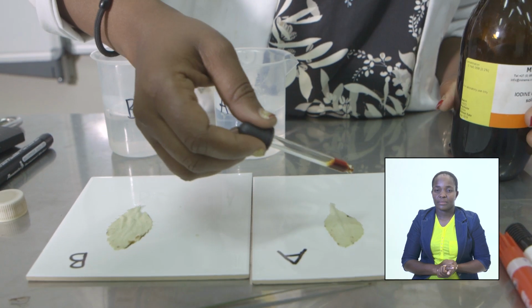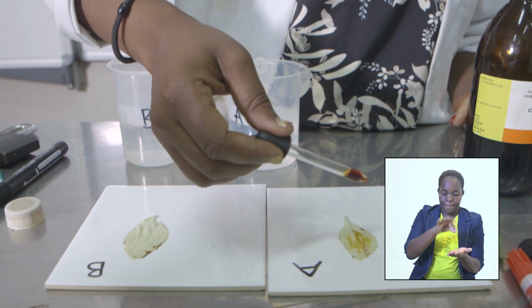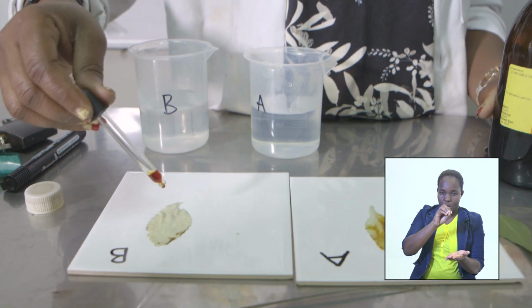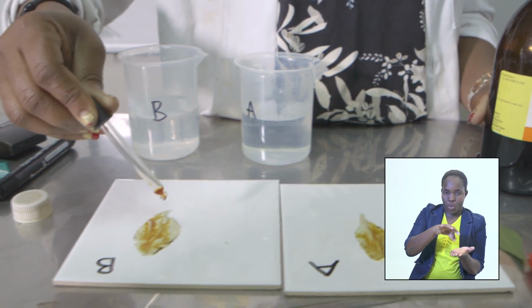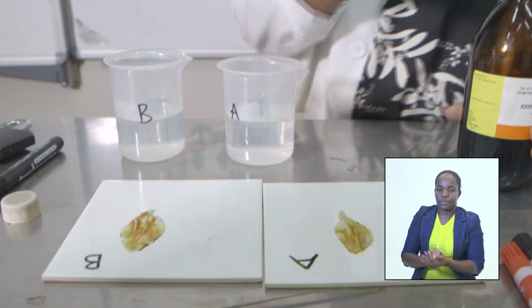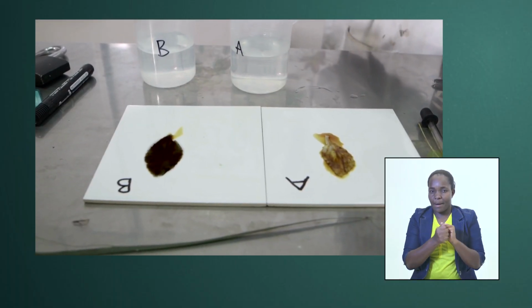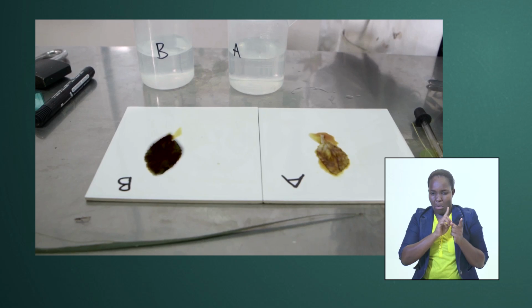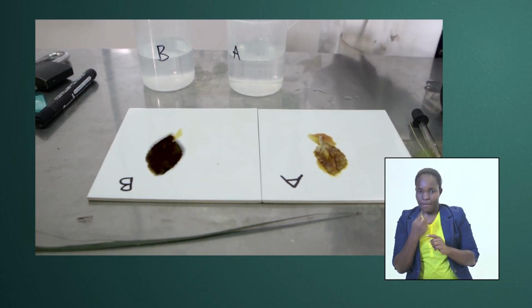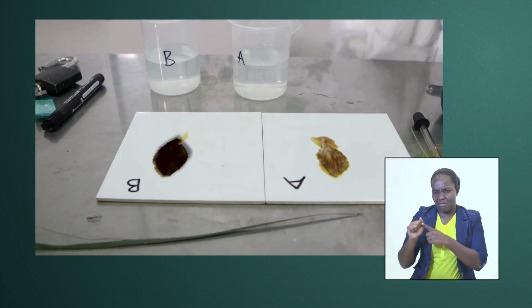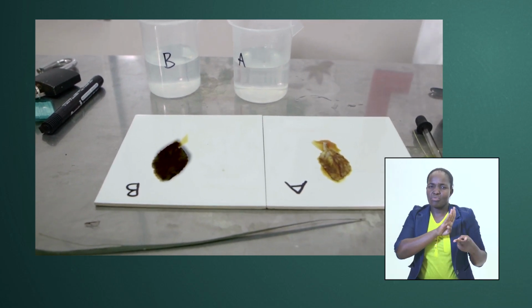With a dropper pipette, I will now add a few drops of brown iodine solution on the leaves. This is how we test for the presence of starch in the leaves. Starch turns brown iodine solution to black. Wow. Leaf A from the bucket has turned brown and not black. And leaf B has turned black.